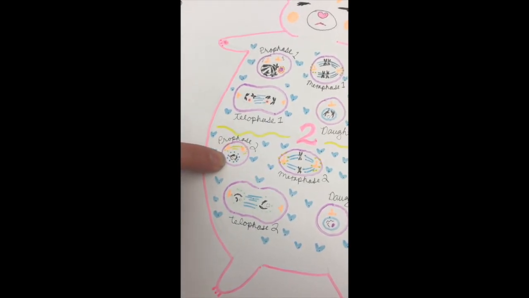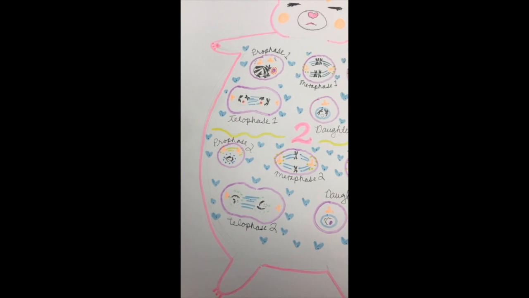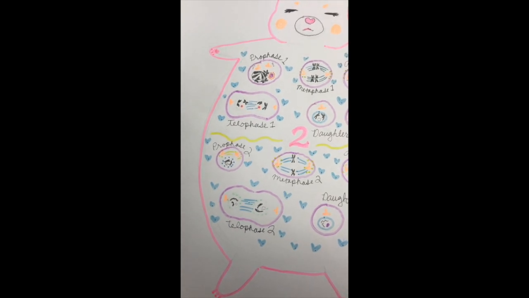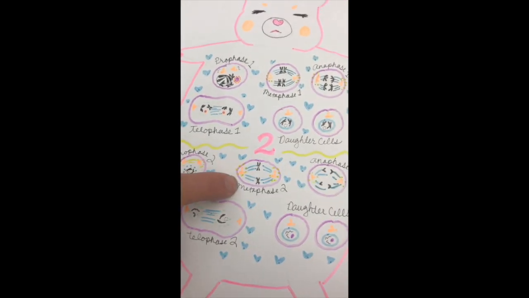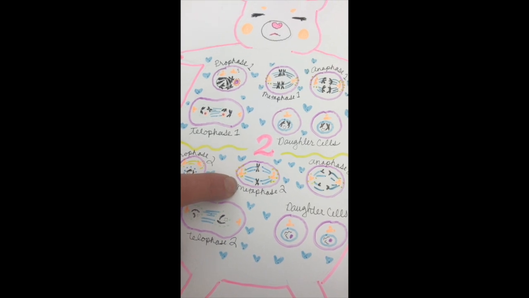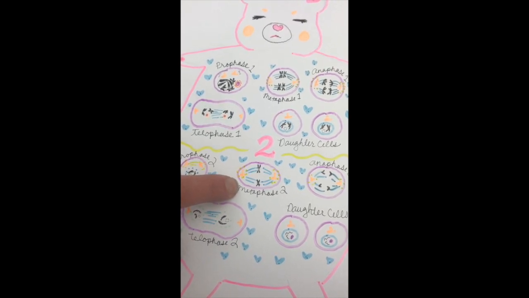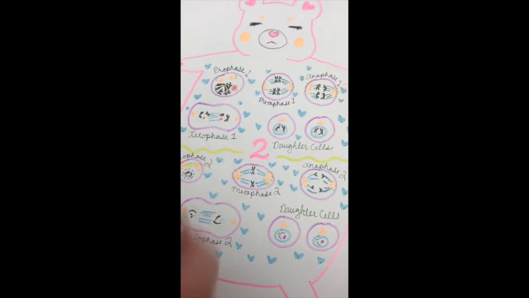Prophase 2, the nucleus membrane and the nucleus disappear and a spindle forms with the appearance of rod-shaped chromosomes. Metaphase 2, the chromosomes line up at the equator of the spindle. Each chromosome consists of 2 sister chromatids joined together at the centromere that is attached to the spindle fiber.